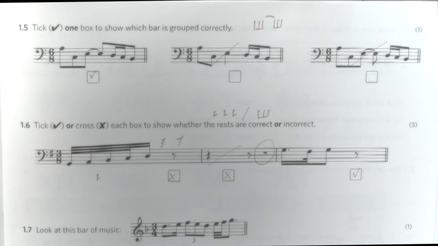I hope this was useful. Let me know if not. Rests and grouping, I would say they are the most tricky things. In the exam, maybe keys and scales, but I would say rests and grouping are a bit awkward. Yeah, let me know what you think.